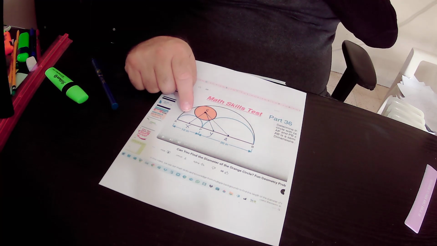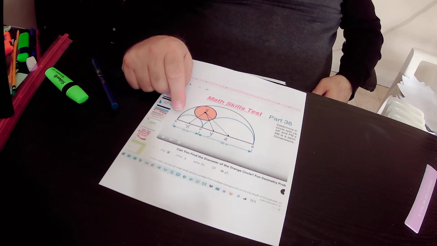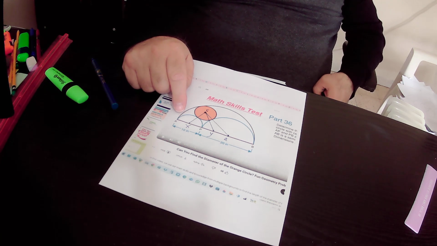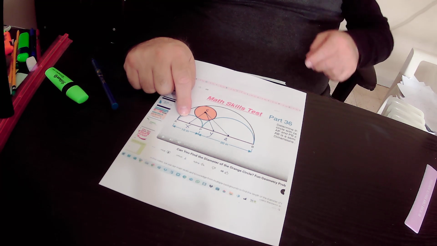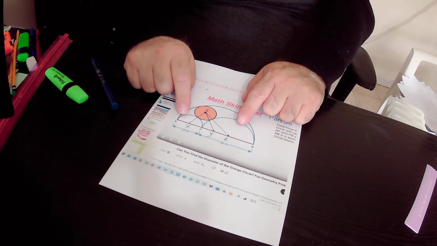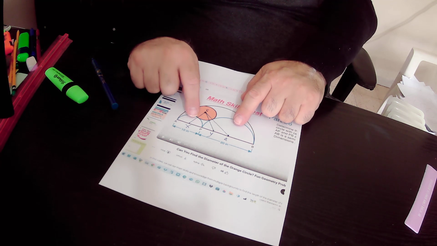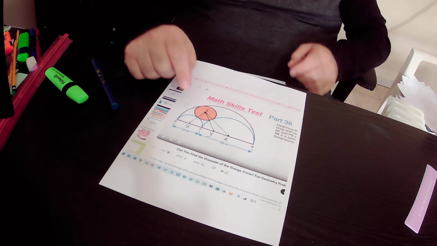Therefore, the distance between their centers will be equal to the sum of the lengths of the radii. That is to say, it will be equal to the radius of this semicircle, that is 5, plus the radius of this semicircle, that is 10. And 5 plus 10 is 15. So in conclusion, we found out that XZ equals 15 units.